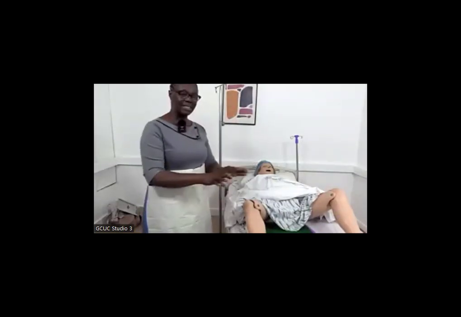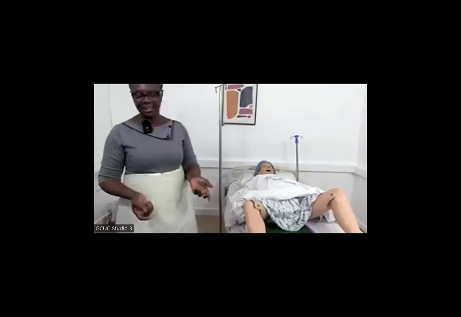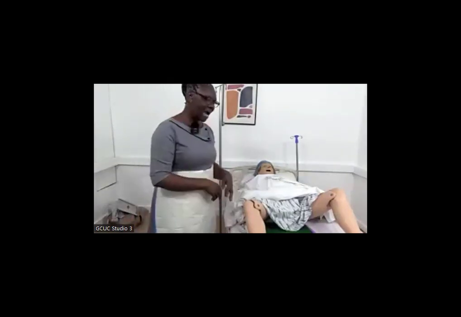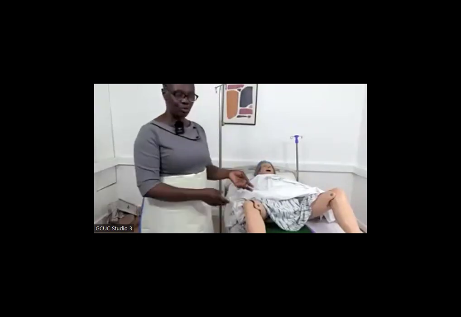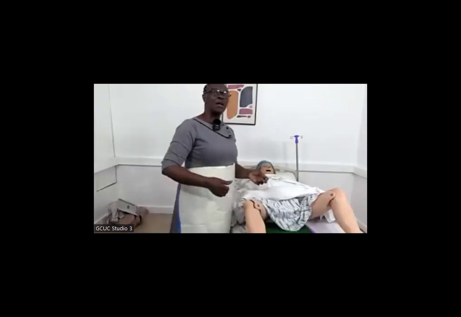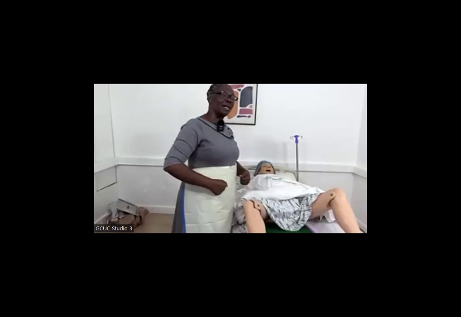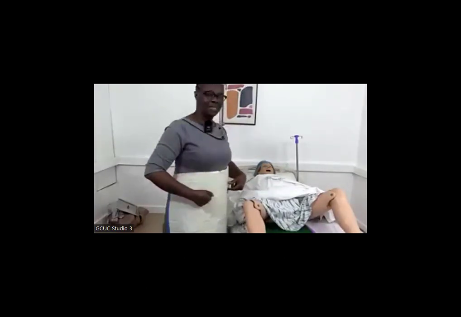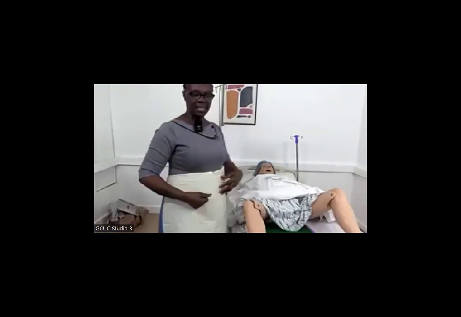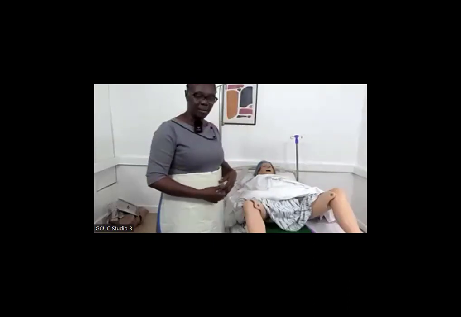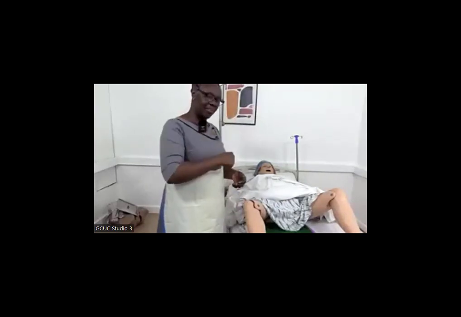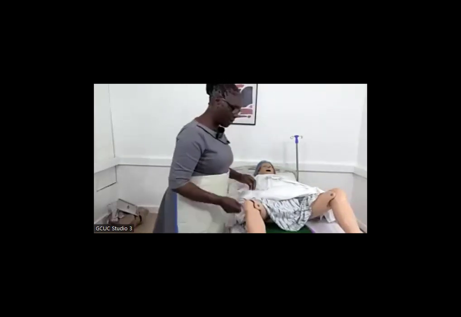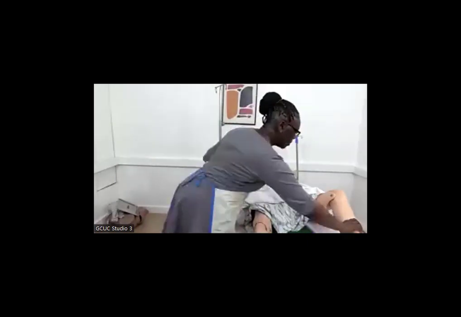When all these things are done and she's still bleeding, that's when we add the other things I've mentioned that we want to try. Compressing the abdominal aorta, which is from the umbilicus area slightly to the left side. You make a fist and then press your hand over there. For example, it goes this way.